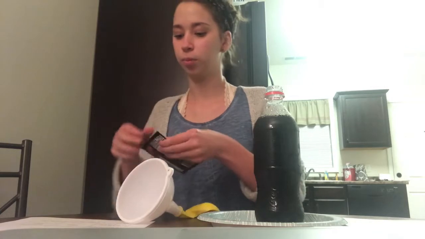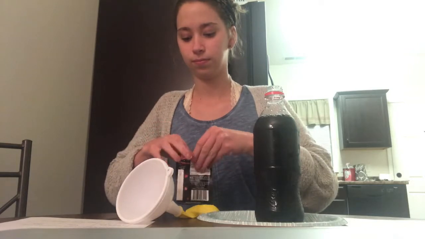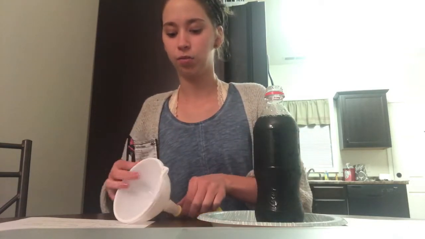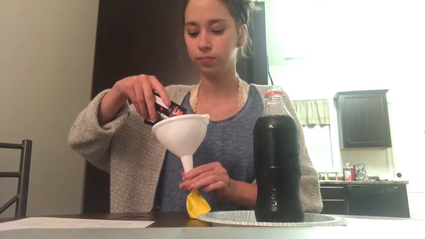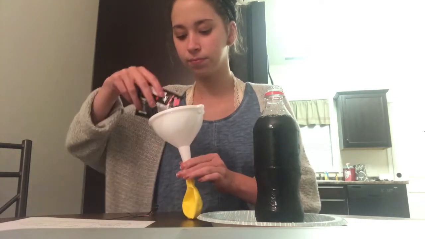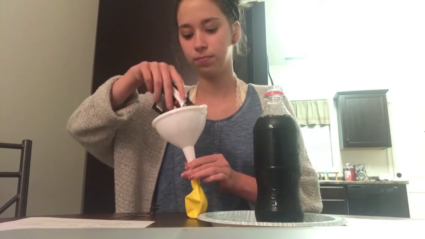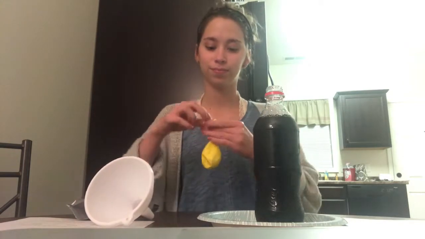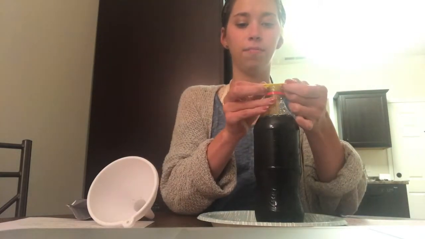After you do that, you can open your packet of Pop Rocks. Then you want to pour them into the funnel to go down into the balloon. And you might have to shake it a little bit for them to go down. Shake it or tap it. After you've done that, you need to carefully remove the funnel from your balloon. And you take your balloon and stretch it over the mouth of the bottle.